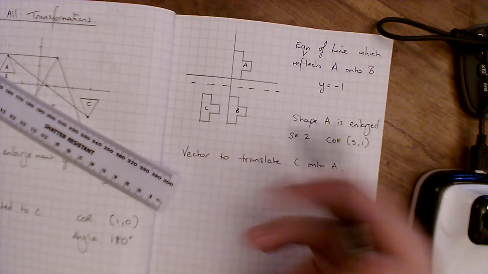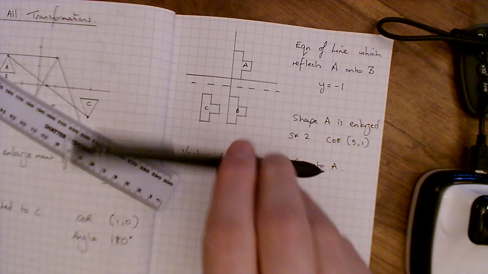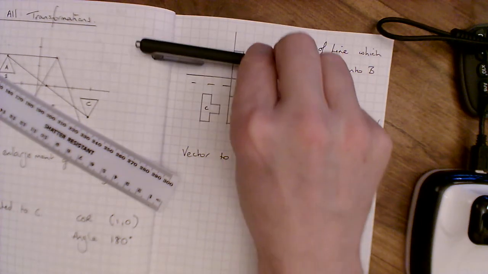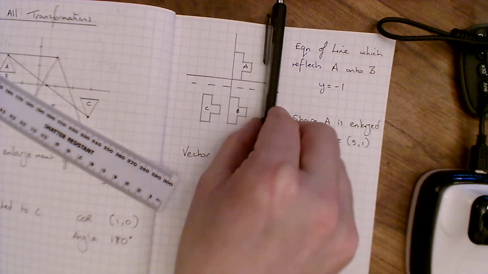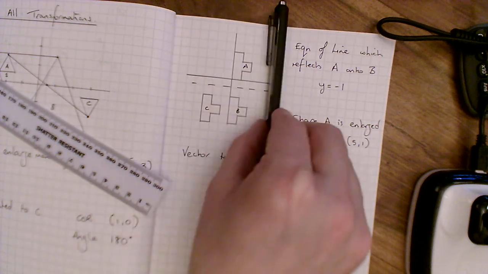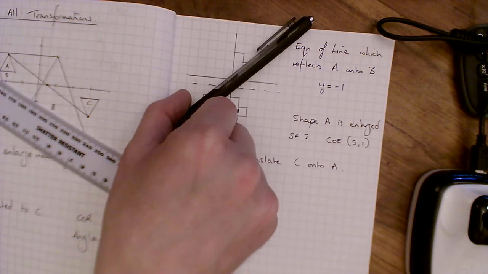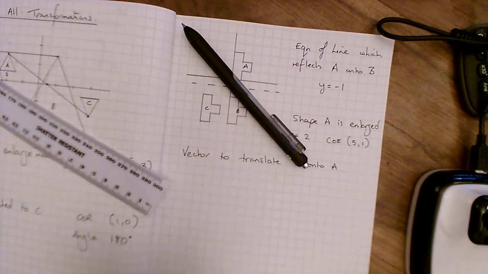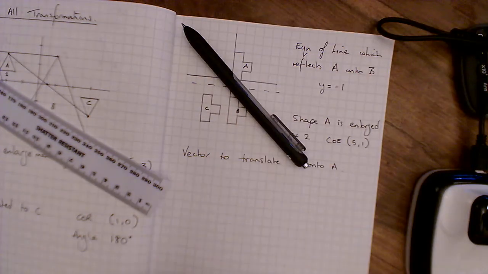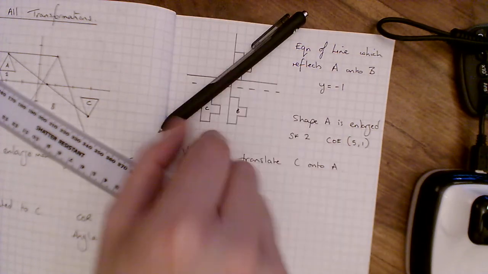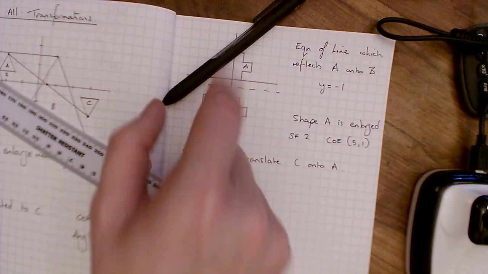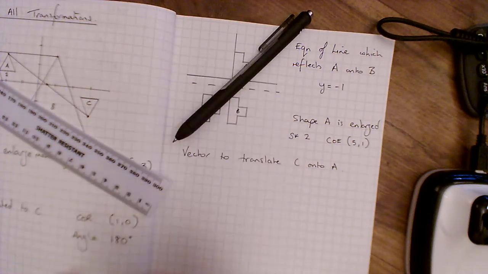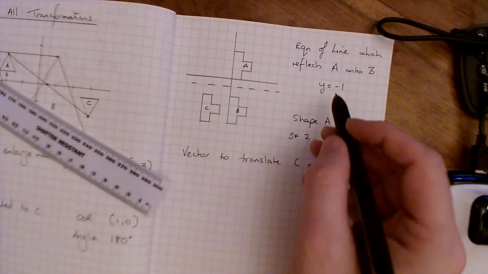There's only really 4 lines you can reflect in. You've either got y equals, and then whichever number it cuts through the axis at, x equals, whichever number it cuts through the axis at, or the diagonal lines, which are more complicated. This one's y equals x, and this one is y equals minus x. So they're the major lines that we're going to reflect in. Occasionally you have something like y equals x but moved up 1 or 2, and that'll be y equals x plus 2, but that's just really complicated. So that's all that one is.